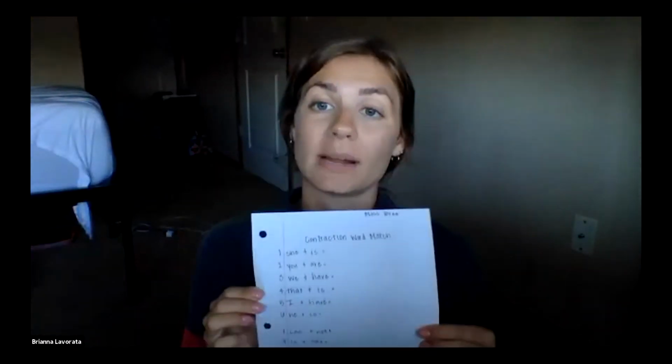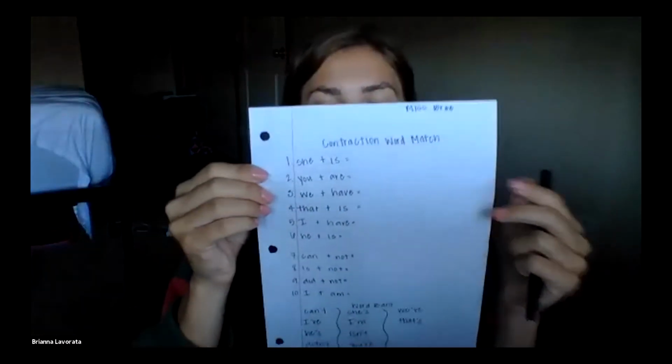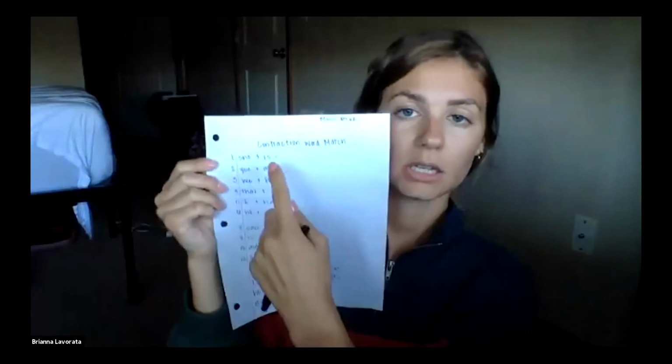I'm going to hold it up for a second and just kind of talk through what is on the paper. You have contraction word match, okay? So these are our 2 words, okay? We need to create a contraction word with these 2 words, right? Because a contraction word is 2 separate words that make one, okay? So we have the 2 separate words, but we need to make one.